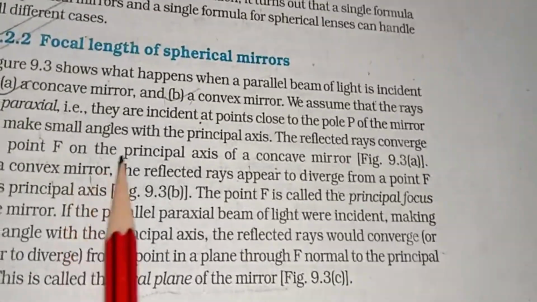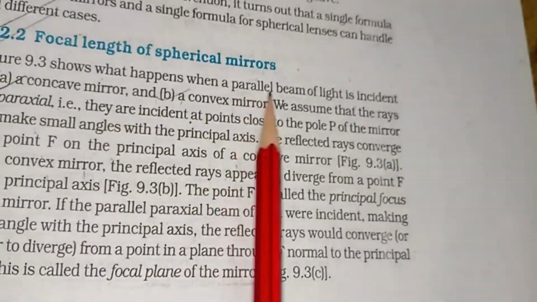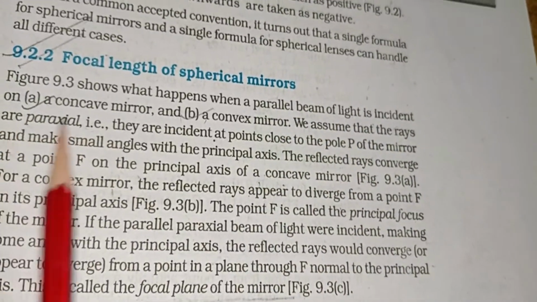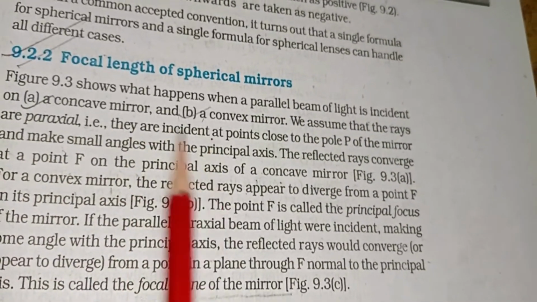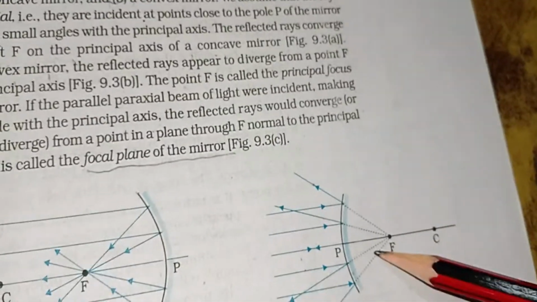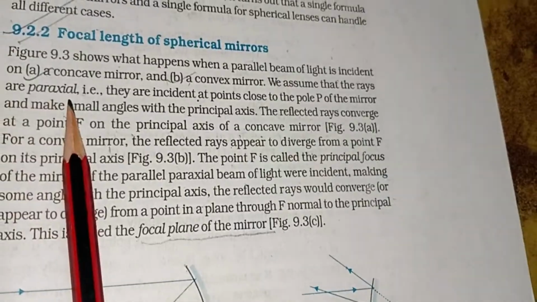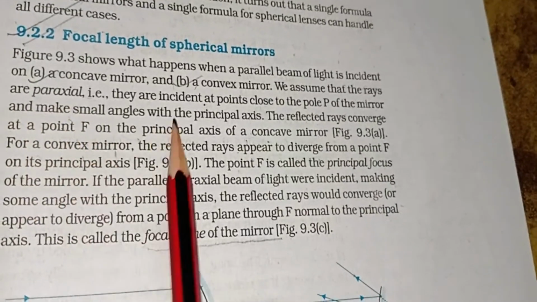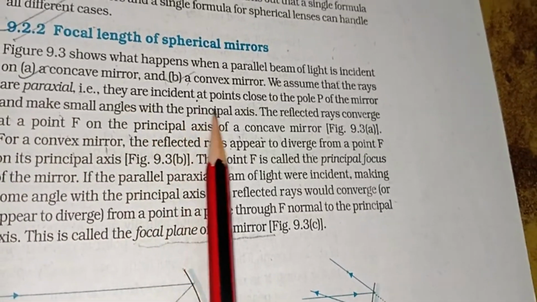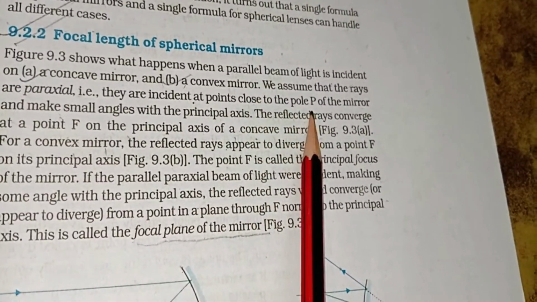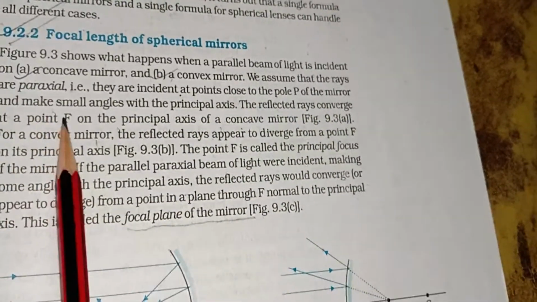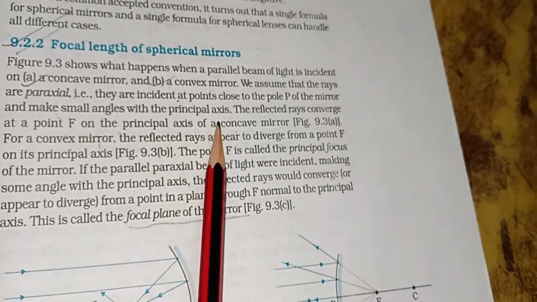So we will continue with the figures. When a parallel beam of light is incident on a concave mirror, and this is the convex mirror, the rays are paraxial, that is, they are incident at points close to the pole P of the mirror and make small angles with the principal axis.